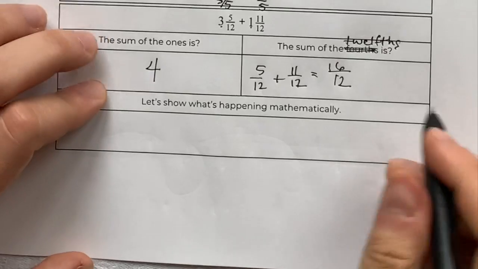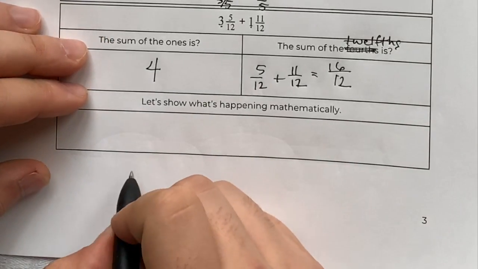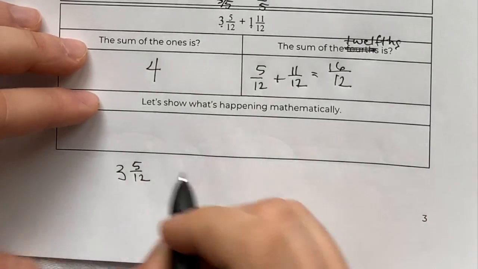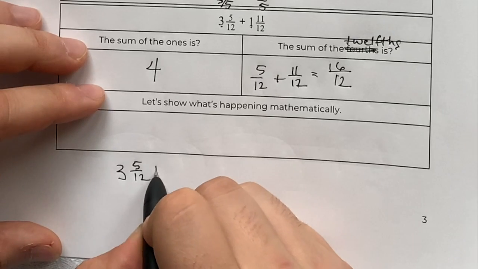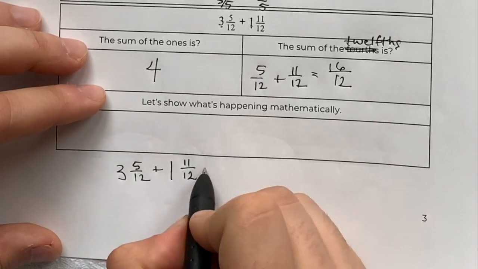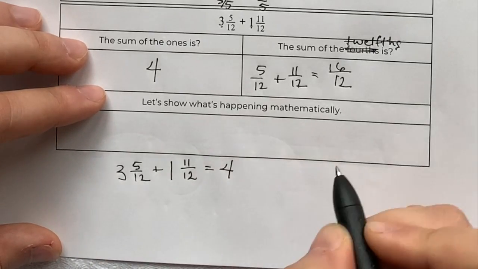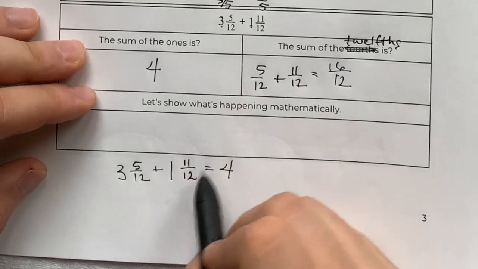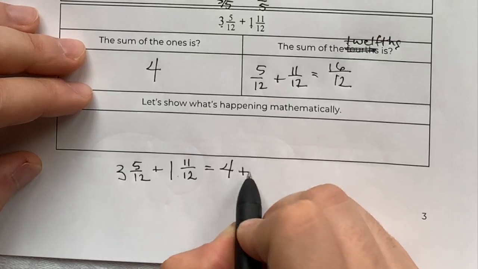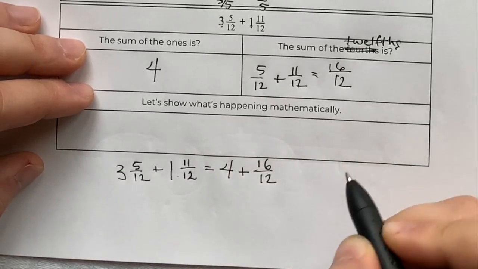And to show what's happening mathematically, I'm going to show it down here just to have a little bit more space. So if I have 3 5/12, I'm going to add 1 11/12. Remember, I add the ones first. 3 plus 1 is 4, because I'm adding like units, the ones. 3 ones plus 1 one equals 4. And then if I add the 12ths together, I get 16 12ths.